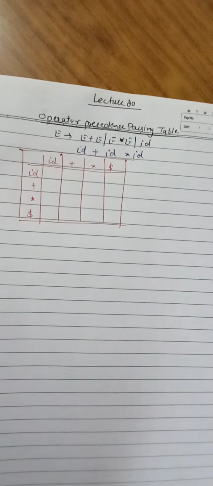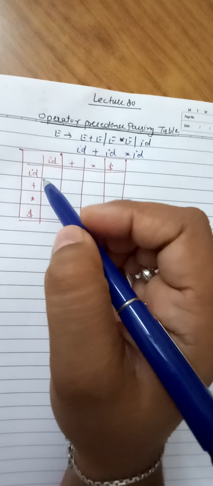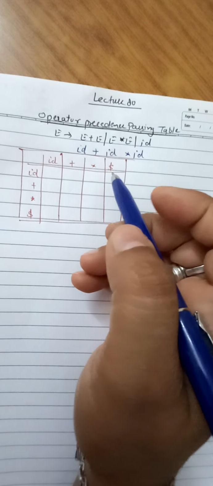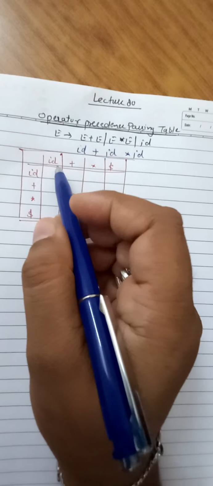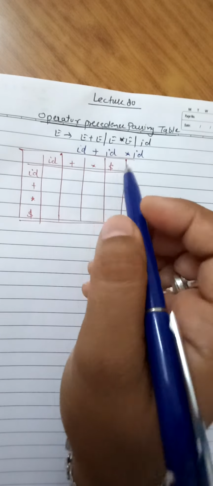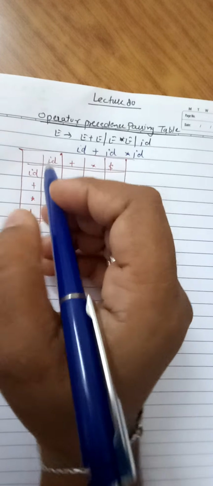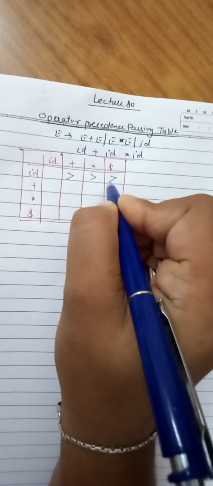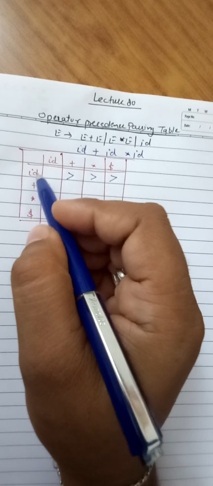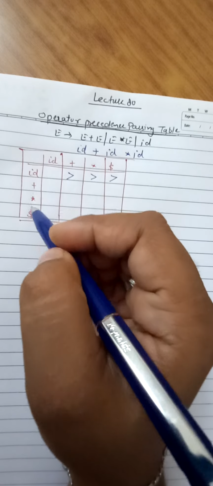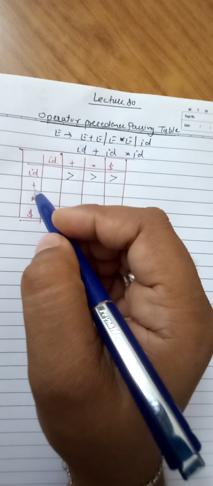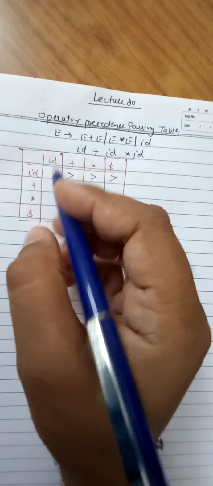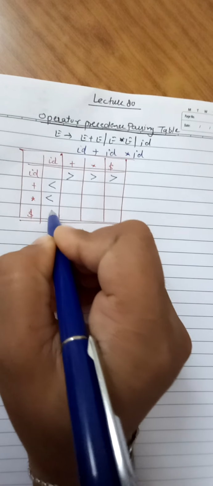Now we know id is an operand and all the others are operators. So we know an id operand always has higher priority than an operator. So id is an operand, so it is always greater than. And this is also id, this is also id, and these are all operators. So an operator has less priority than an operand. Id is an operand, so it is having less than.